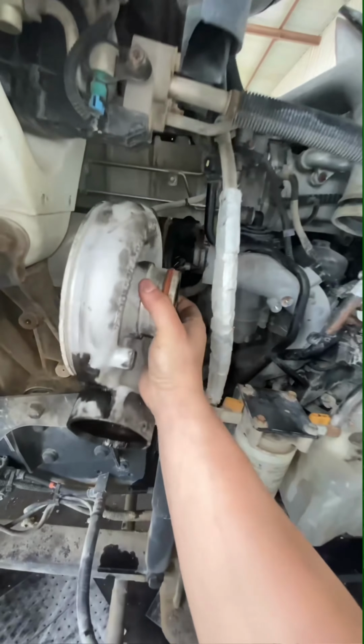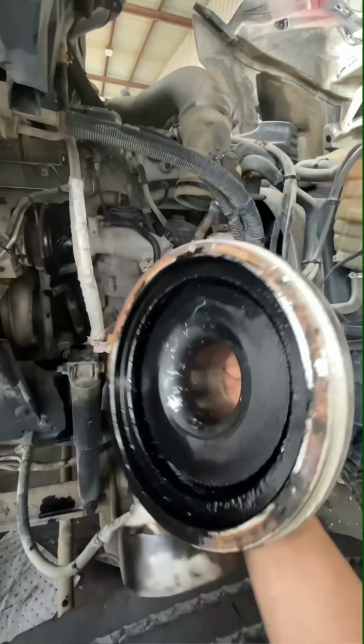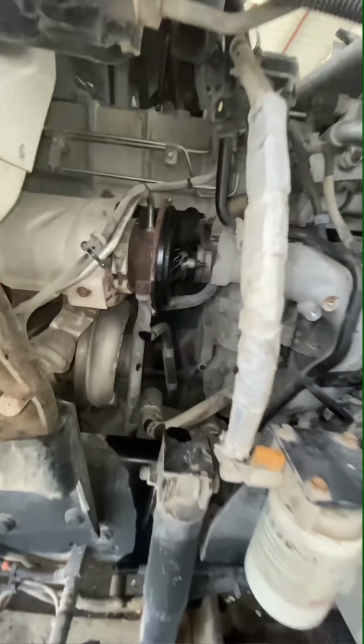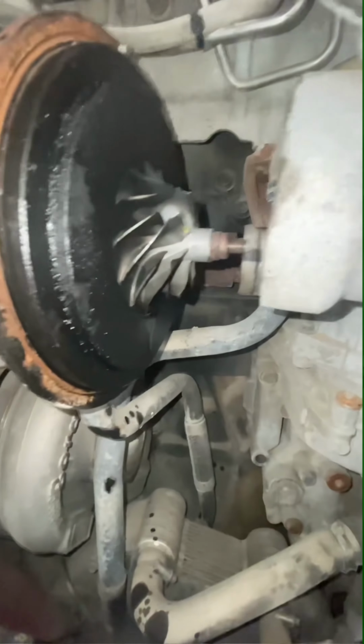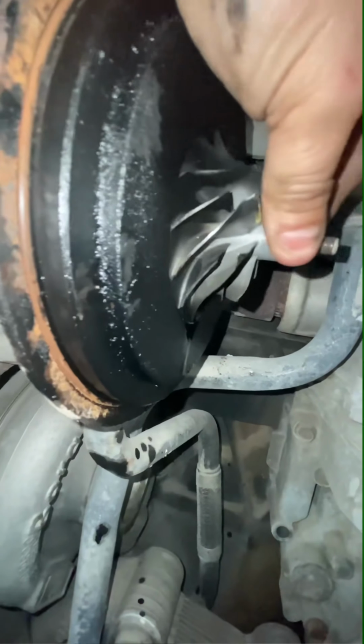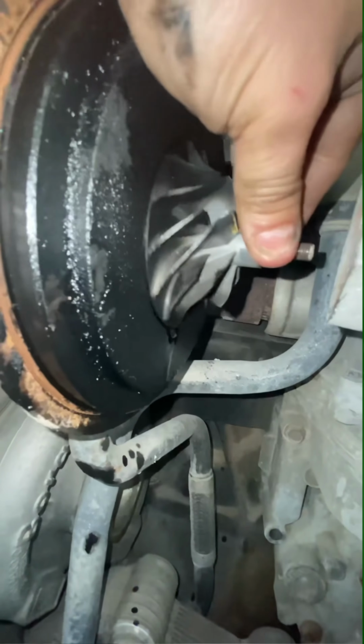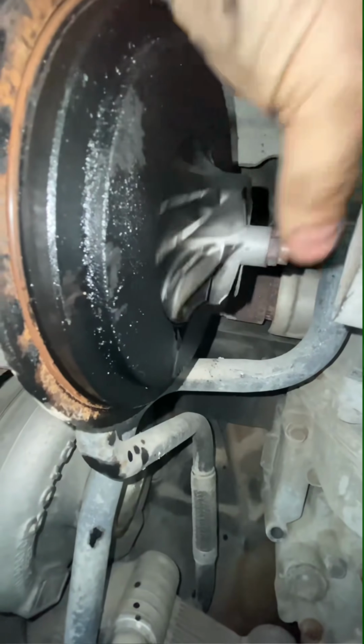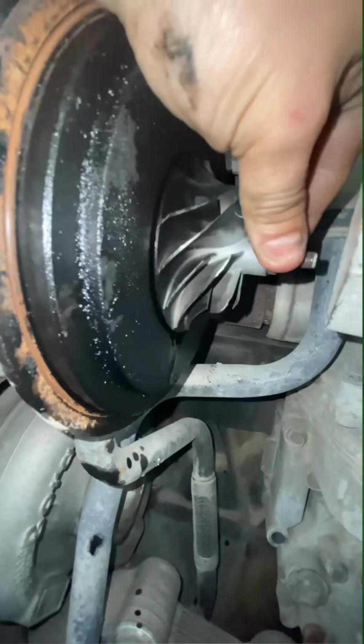Let's check your turbos. Your high-pressure turbo has failed. This one was pushing oil into your intake. Your engine was then using that oil as uncontrolled fuel, which caused your engine to rev to the moon.